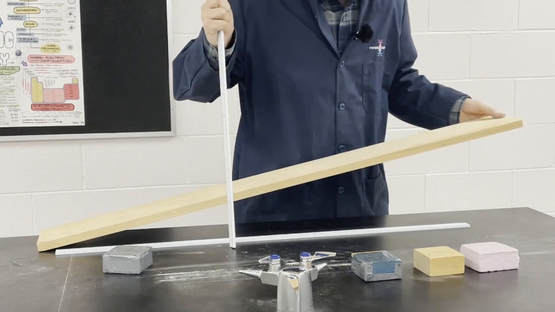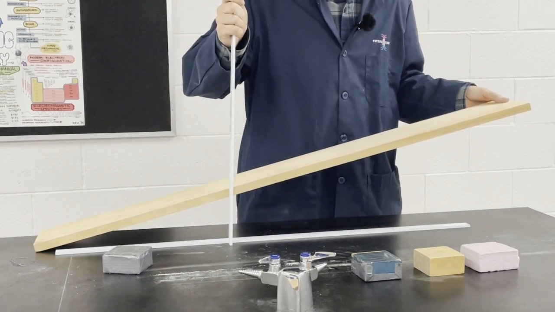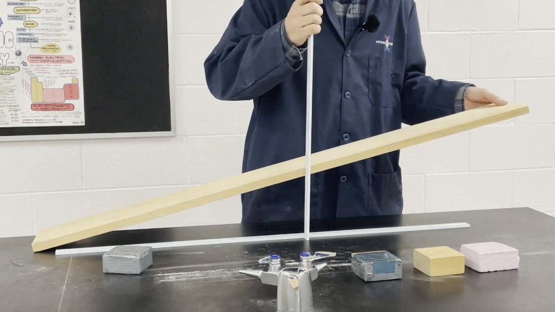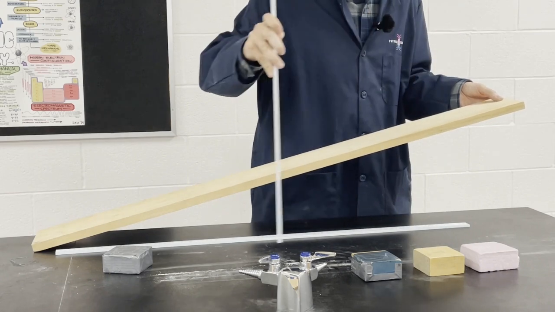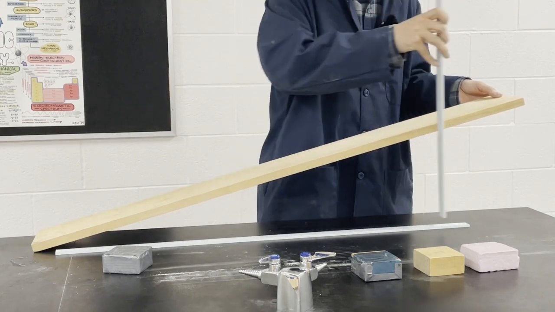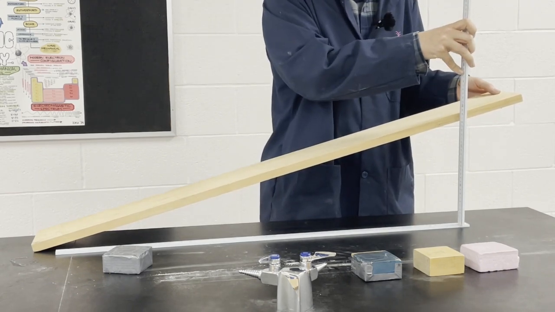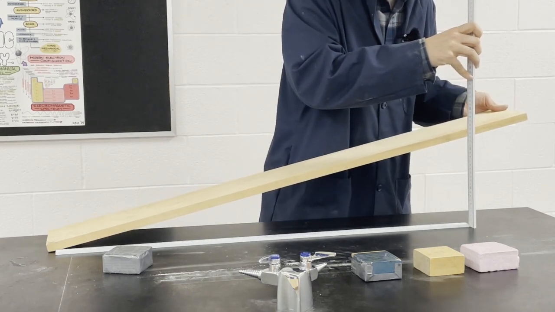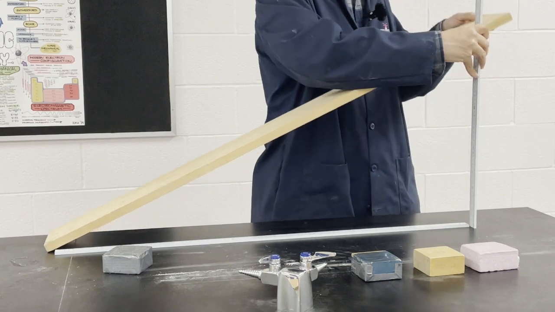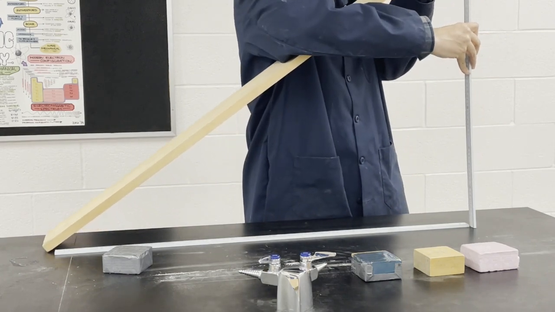Now I could measure the incline from here, or from here, or from here, or from here. You'll get the same slope, whatever L or H you use, because it'll be the same ratio. They're similar triangles. I like to use right at 1 meter. It's just a little bit easier for me, as long as it doesn't go higher than that, which typically it does not.